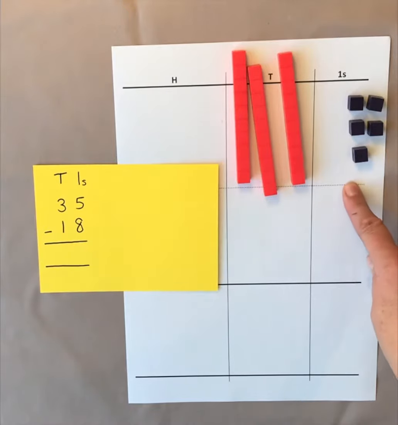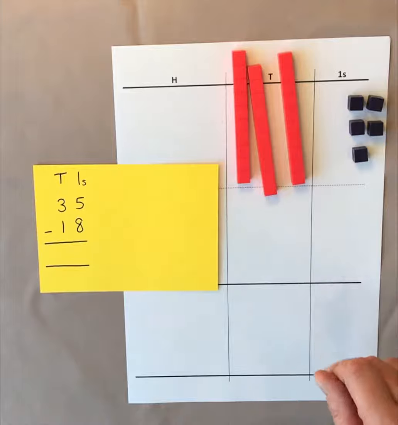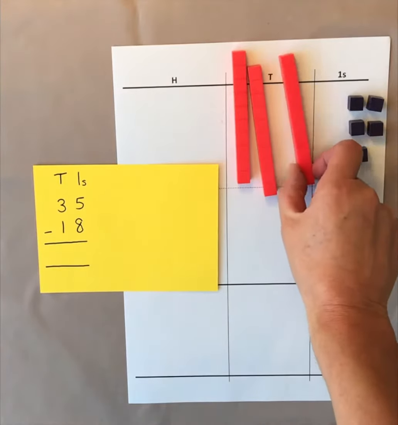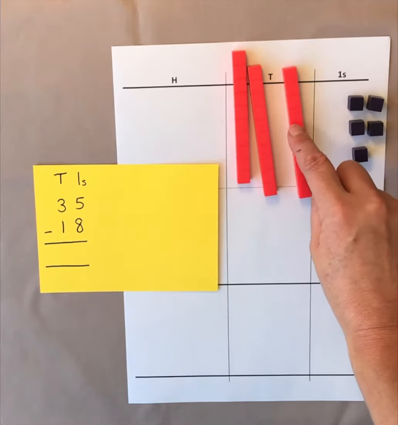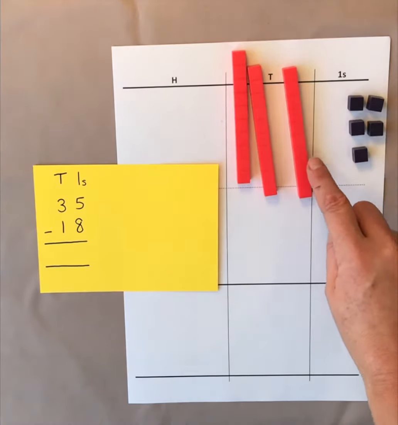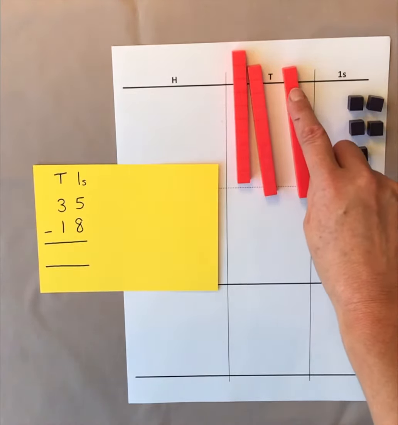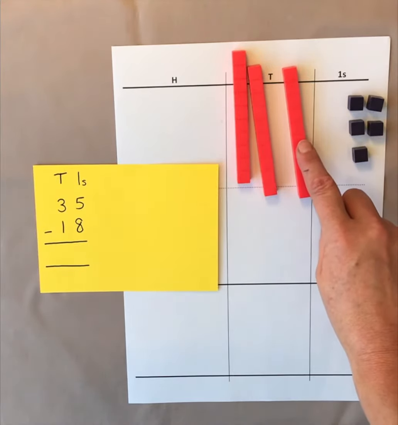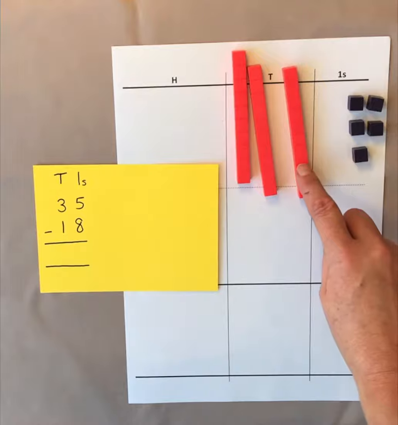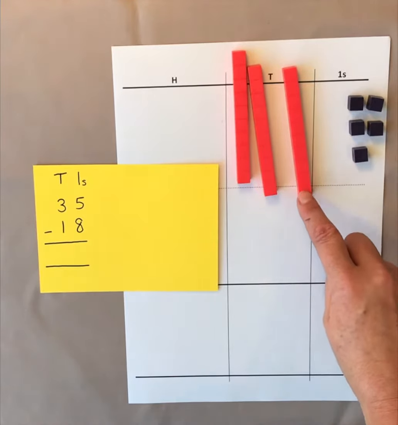How can we subtract 8? What we could do is take one of these 10s and cut it into 10 ones, because it is actually 1, 2, 3, 4, 5, 6, 7, 8, 9, 10.